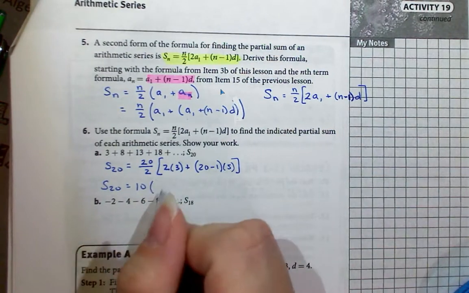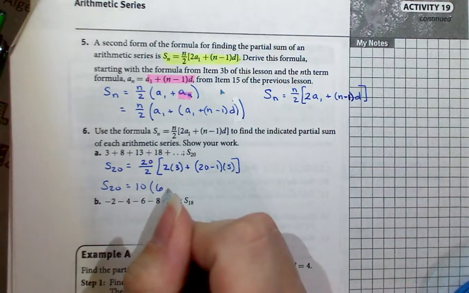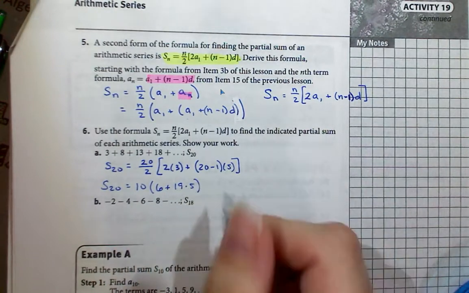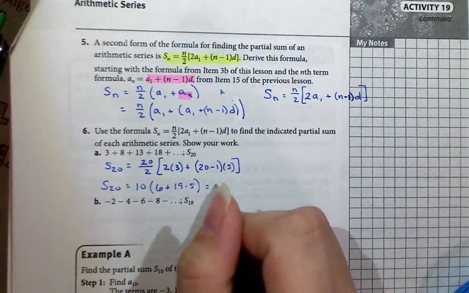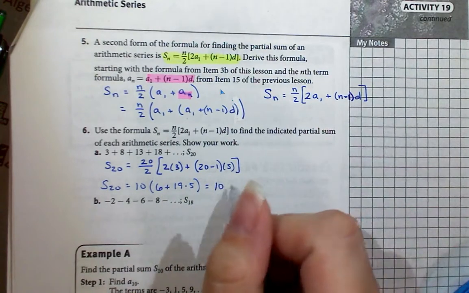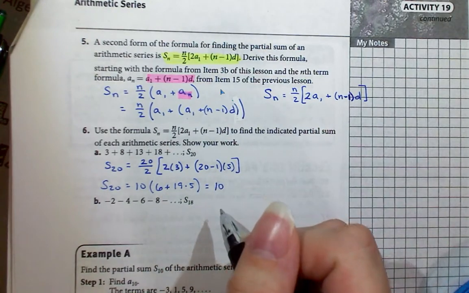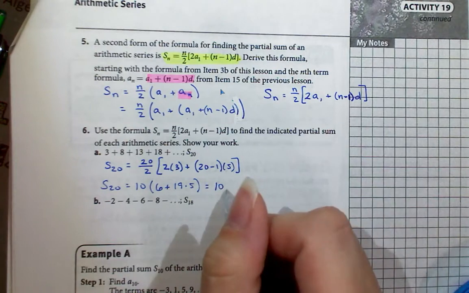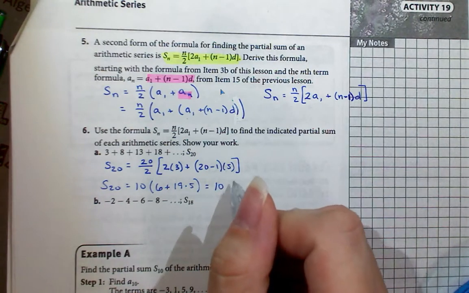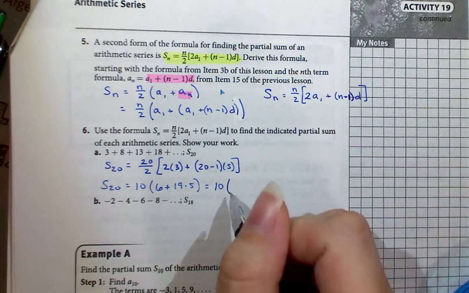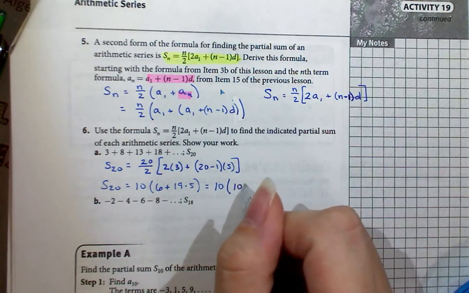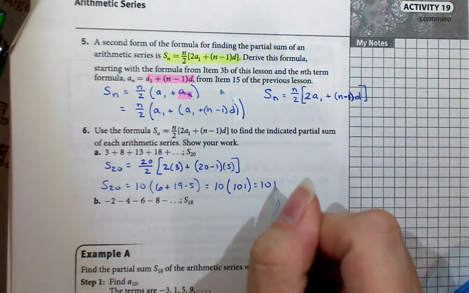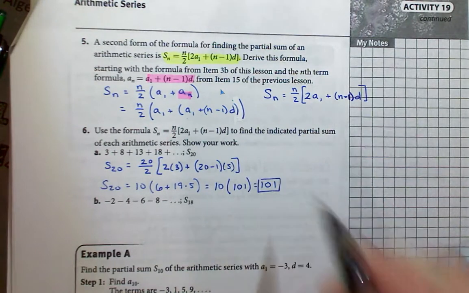Then we have 6 plus 19 times 5, which if we simplify that down a little bit more, remember we're going to multiply first. So 19 times 5 plus 6 is going to equal, I believe, 101. So 10 times 101 is 1010. So that would be the amount.